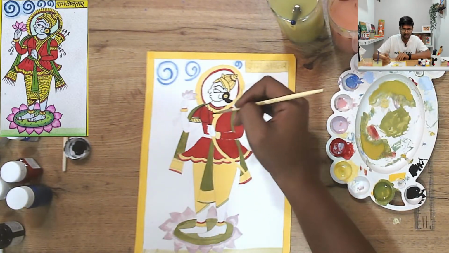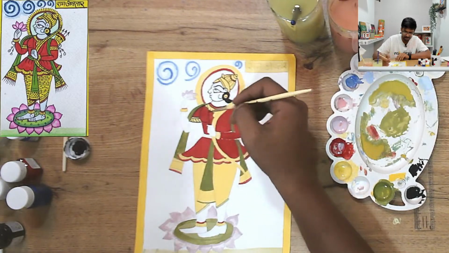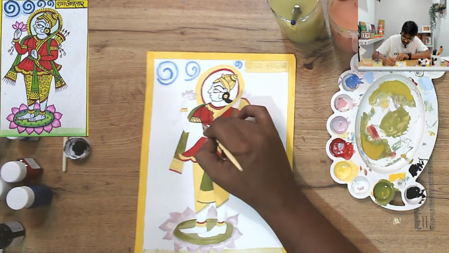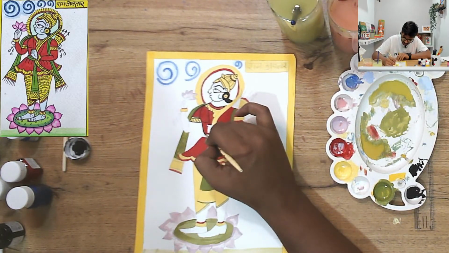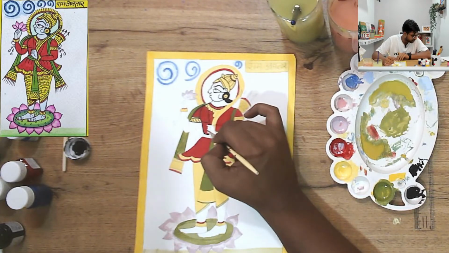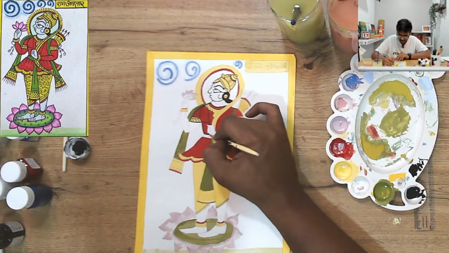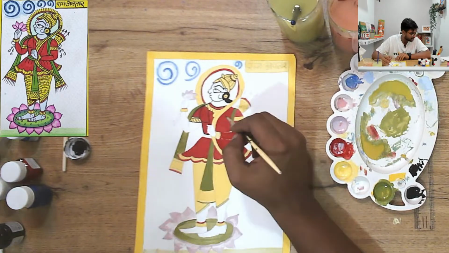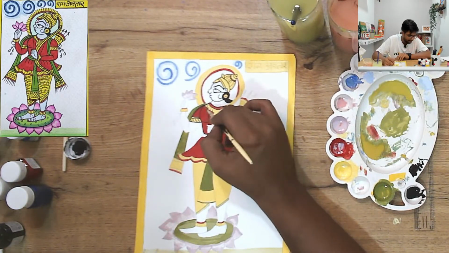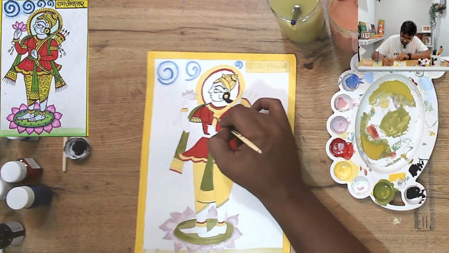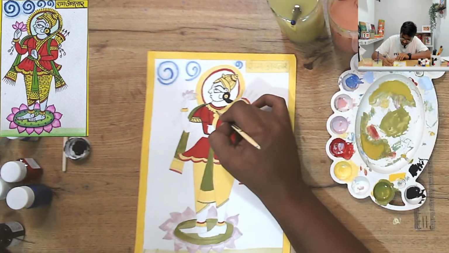Now you'll start seeing the painting come more to life. Oh, okay, we can add green over here. Seem to have missed it, but you can always get back to it. Over here also, and then over here.